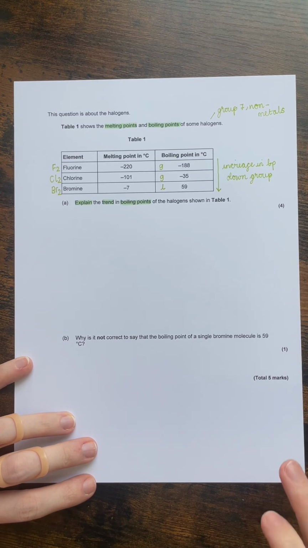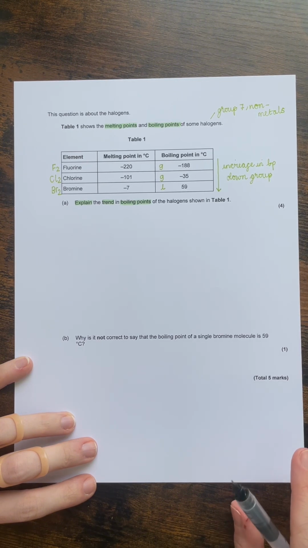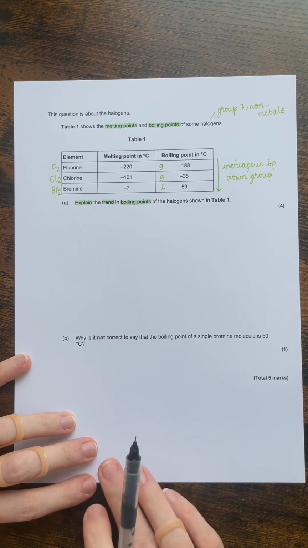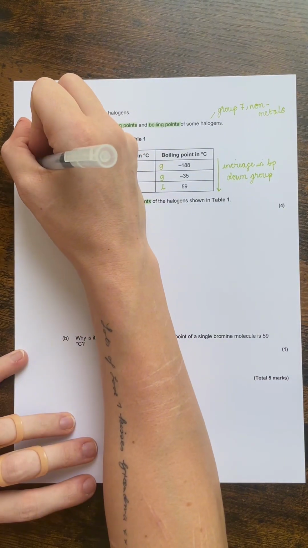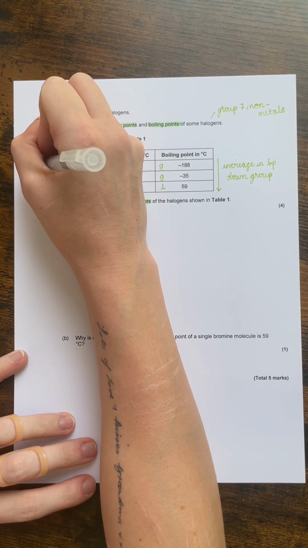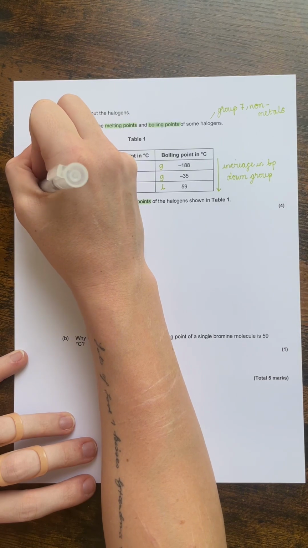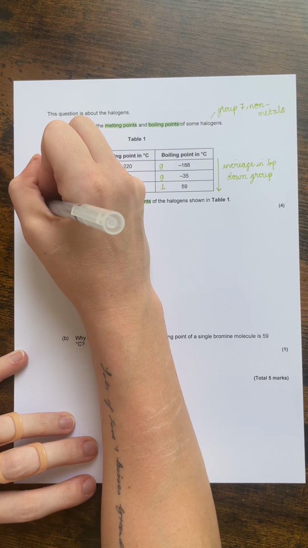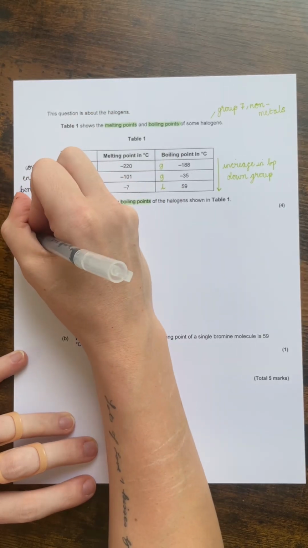The only giant covalent ones are graphite, diamond, silica. Graphene as well for AQA, which is one sheet of graphite or one layer of graphite, but everything else is simple molecular. Okay, so the first thing I'm just going to put here is covalent bonding, and then simple molecular structures.